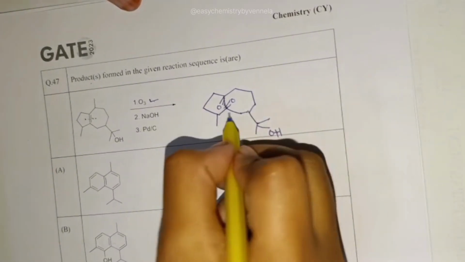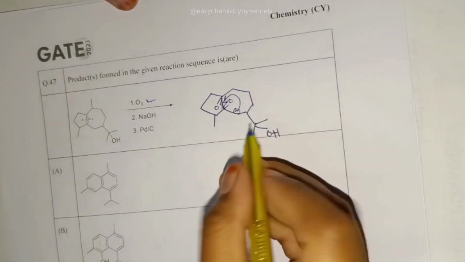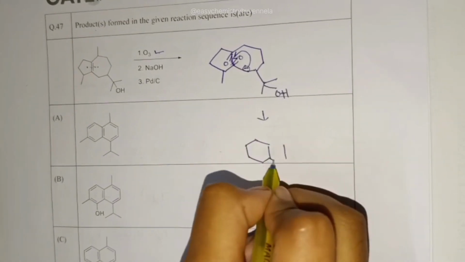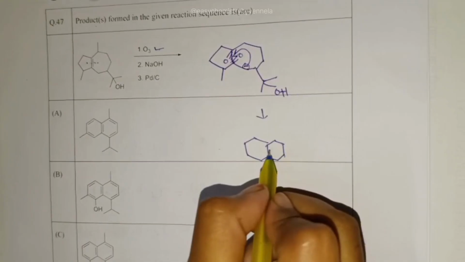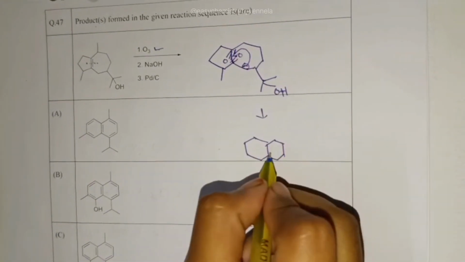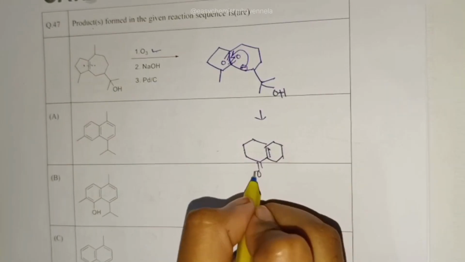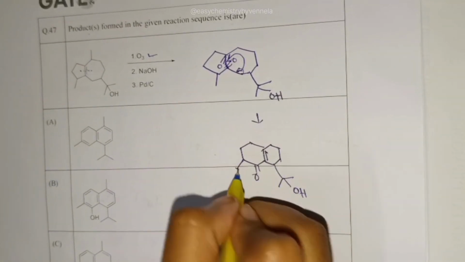After this, here the bond migrates here. So it can form two 6-member rings like this. Here the bond migrate, it can form double bond like this. After here double bond O. Next it form like this.